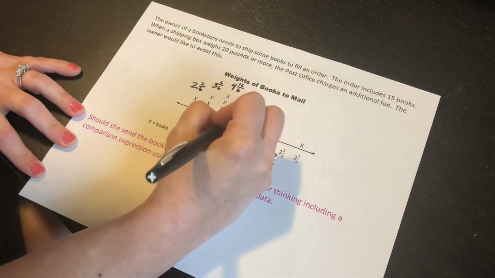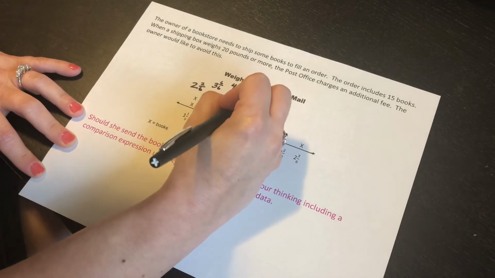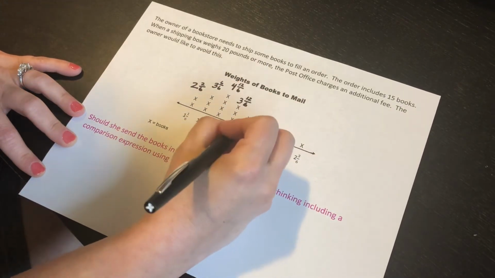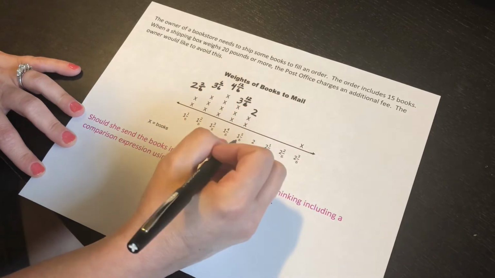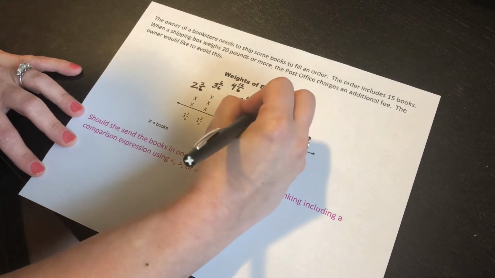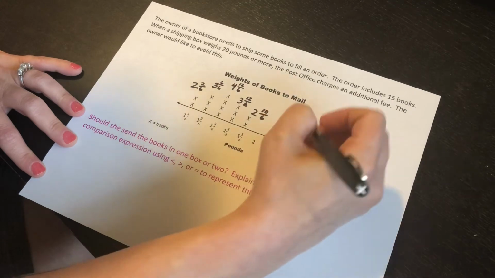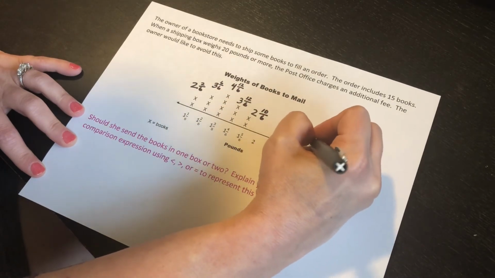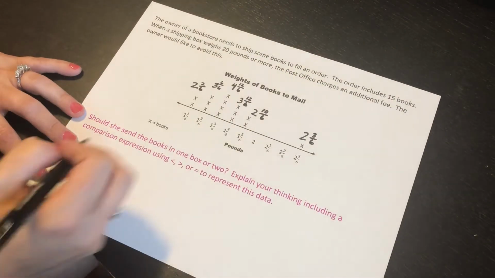There's a 4, 4, 8, 12. And then 1, 2. And 5, 6 plus 5, 6 is 10, 6. And then this is all by itself, so there's no other actual calculation.